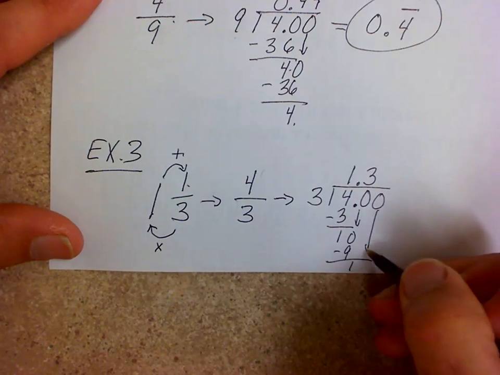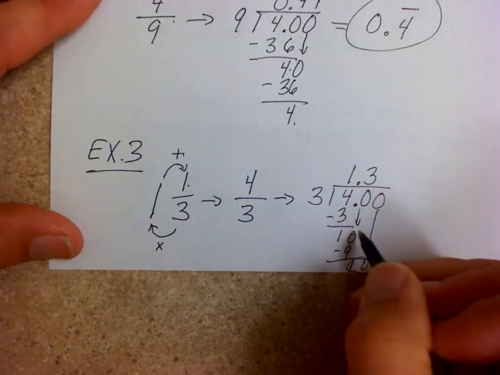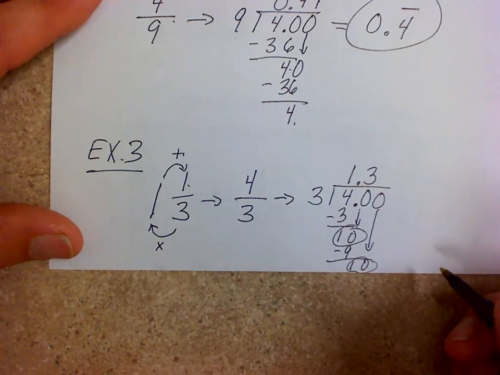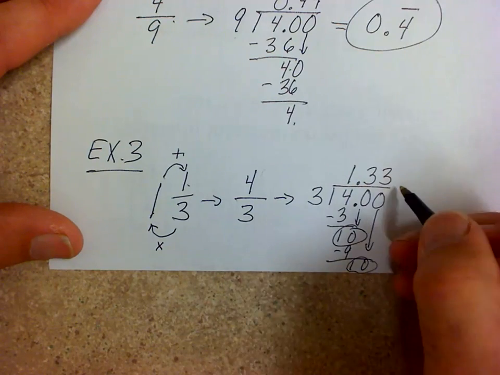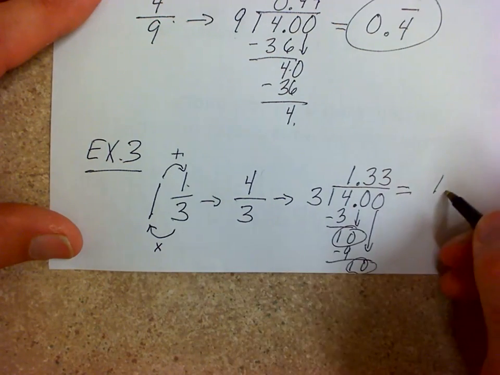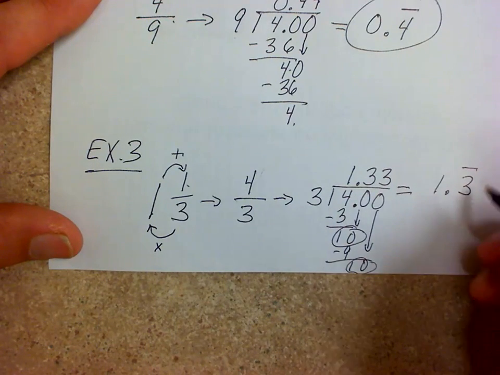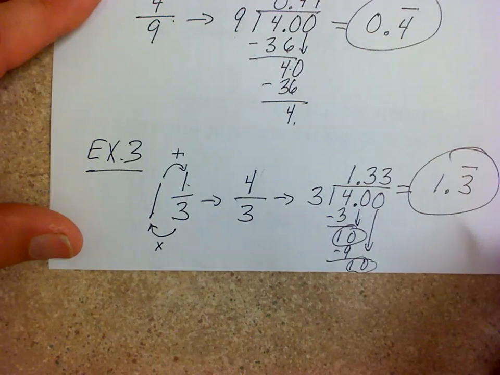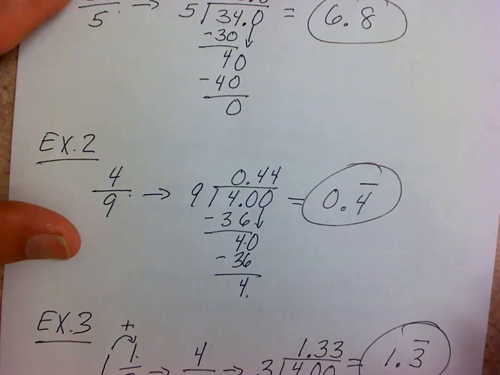Add another 0. We've gotten 10 again, which is exactly what we had here. Okay, we are starting to see a pattern. Something repeats, so we can stop, and we can represent our decimal as 1.3 with a bar over top, a bar repeating. 1.3 repeating.